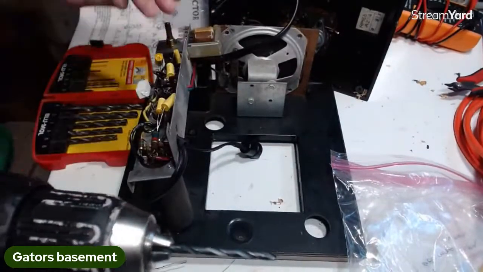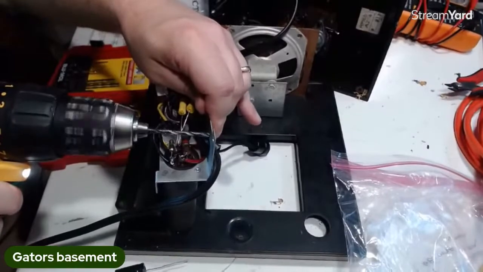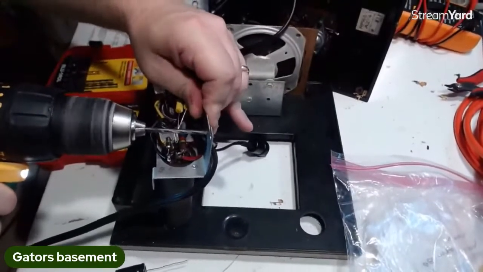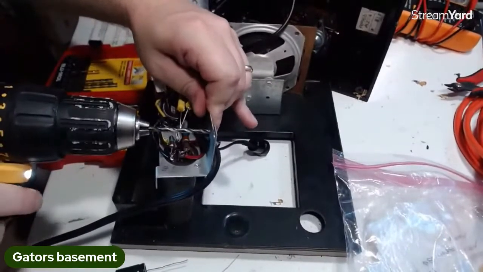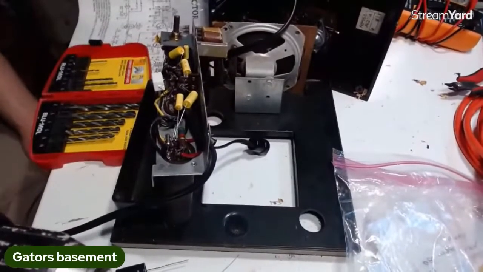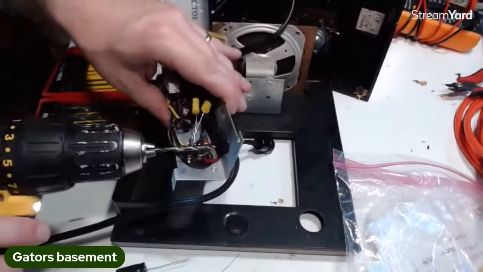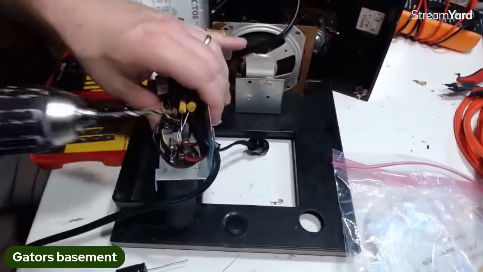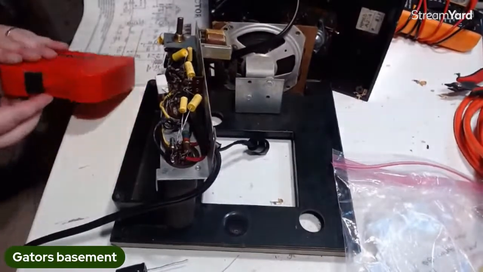Alright, let's review again. Right about there is where we want to put a hole. We'll go slow. And we've made no progress. Okay. Man, drilling holes in this is not easy. I probably need to get this in my vise to get a good firm hold on it rather than holding it with my hand.